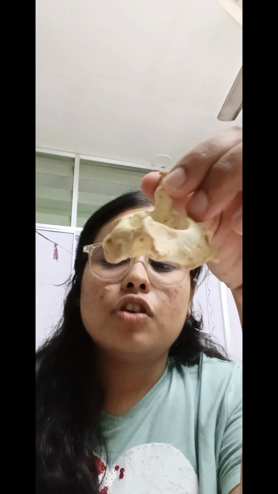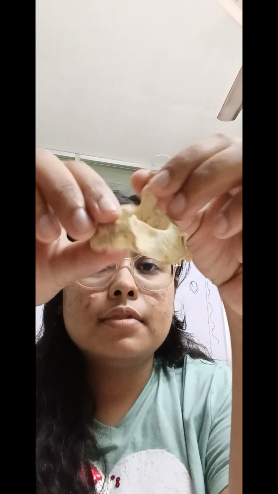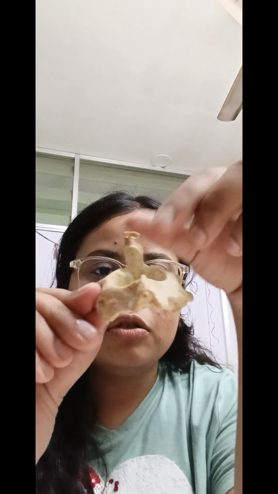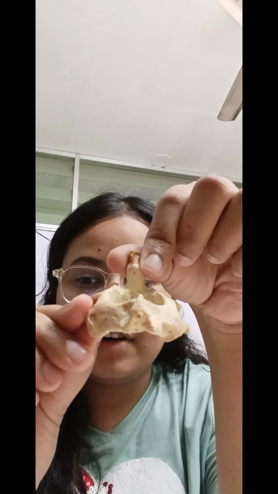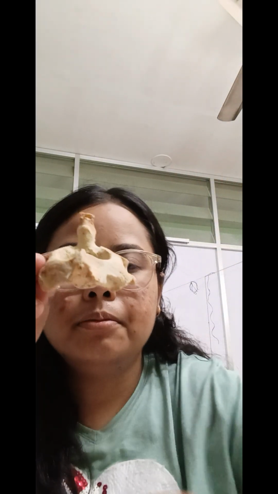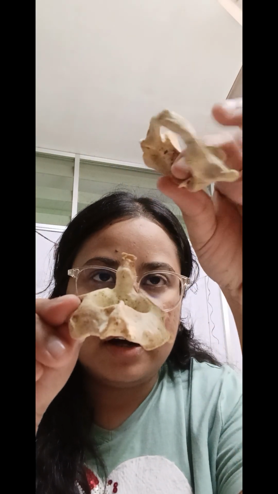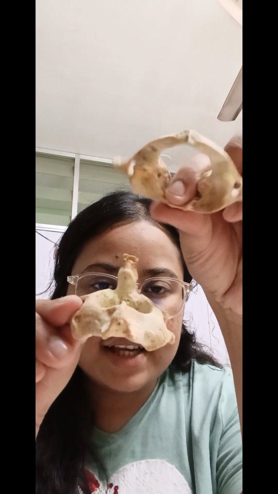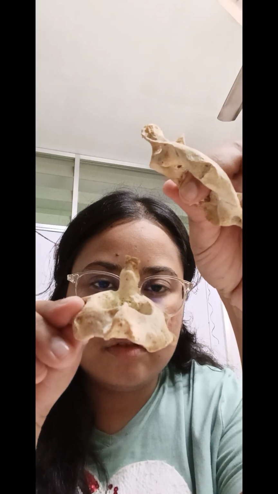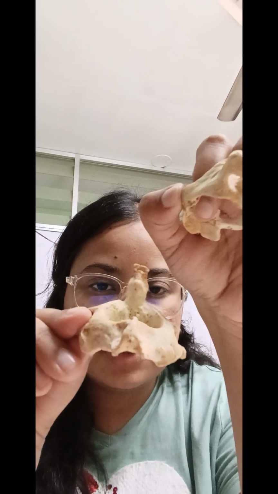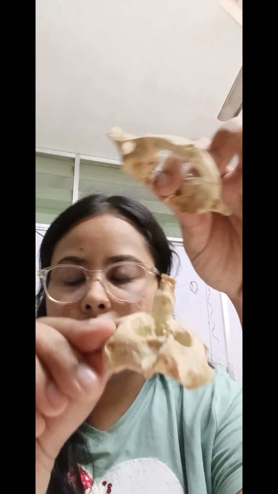Now, what are the joints of the second cervical vertebra? The odontoid process of the second cervical vertebra articulates with the first cervical vertebra. There is a facet on the posterior aspect of the anterior arch of the first cervical vertebra.